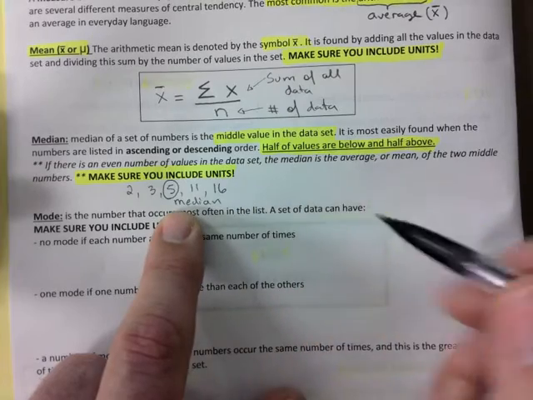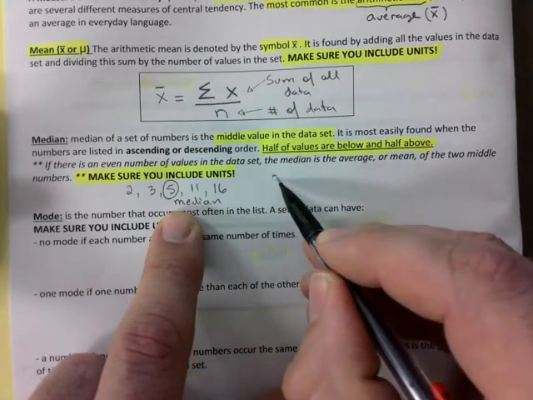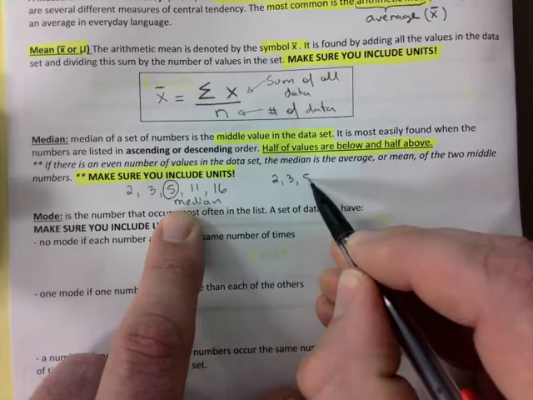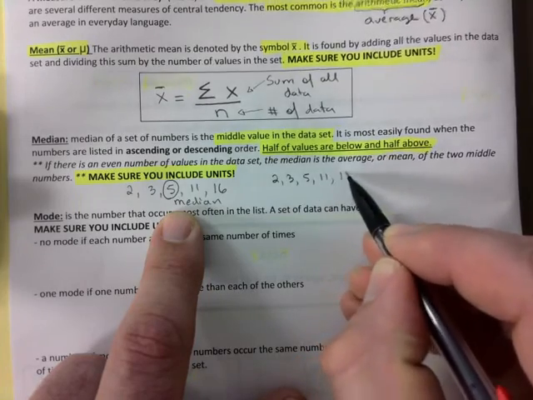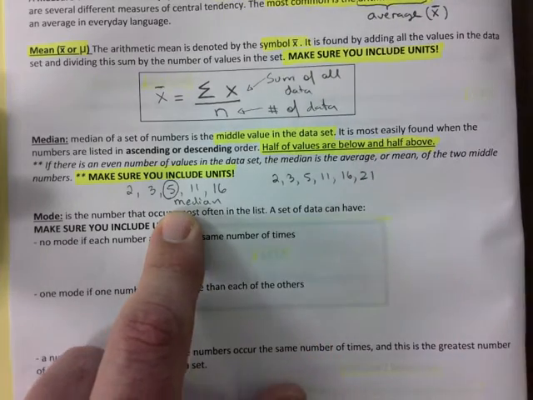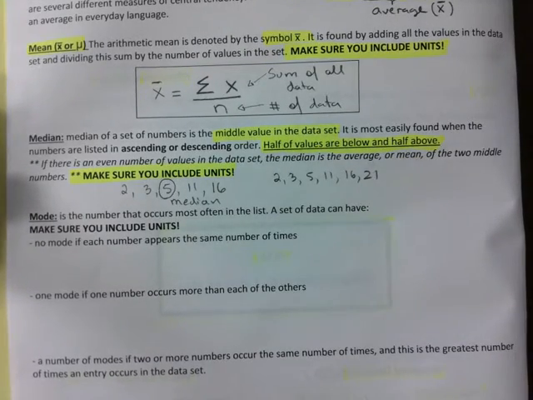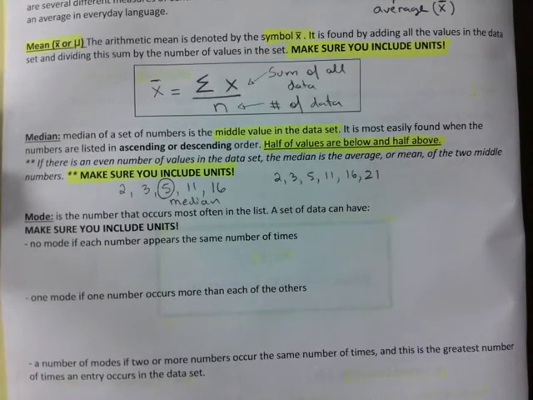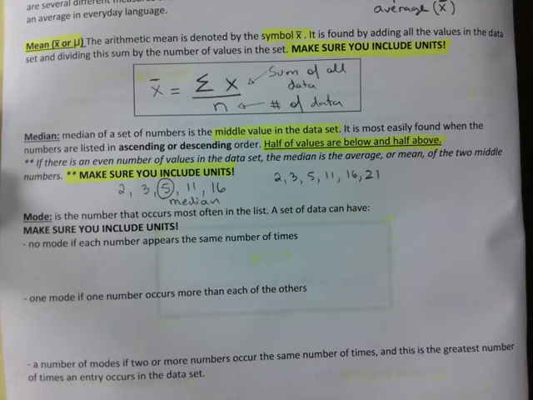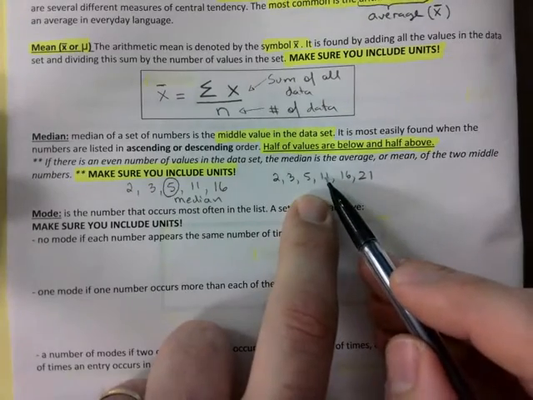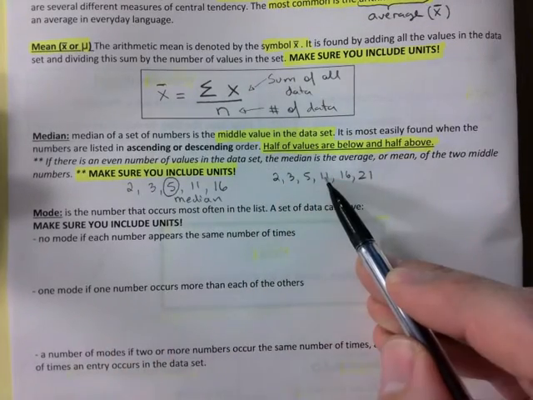So that's easy. But what if, let's do the exact same set, I add a value to that set? This is a new set: 2, 3, 5, 11, 16, 21. How many values do we have? Six, right? It's an even number of values, so you do not have a single number. If you picked 11, you would have 3 and 2.